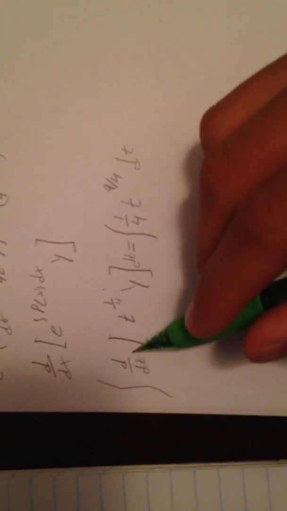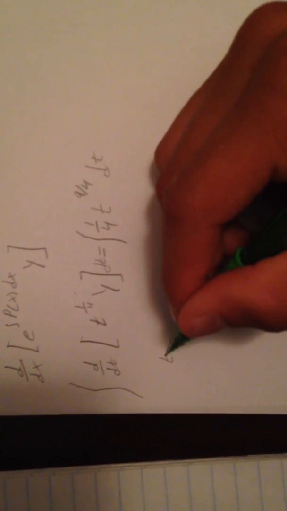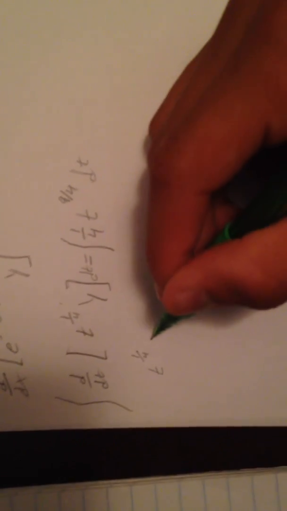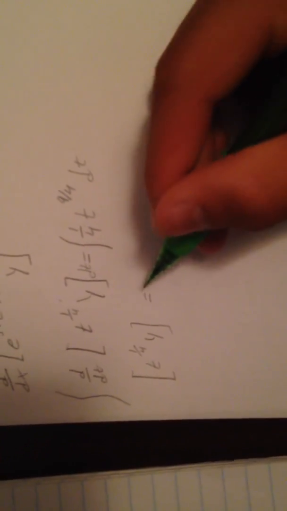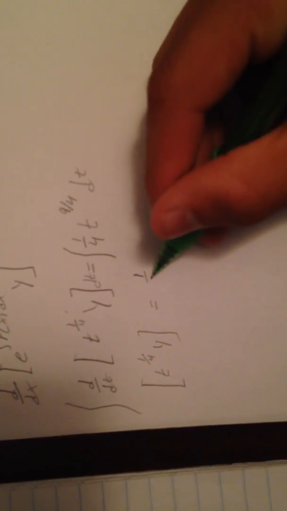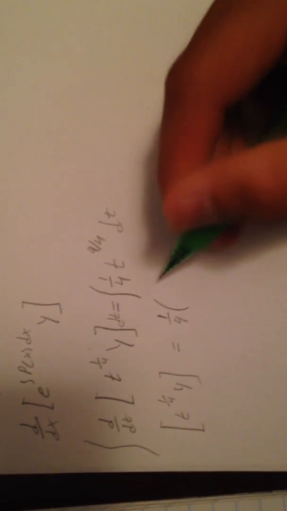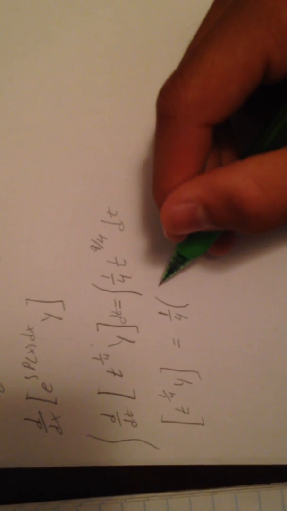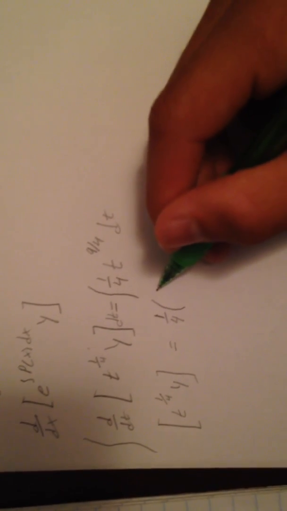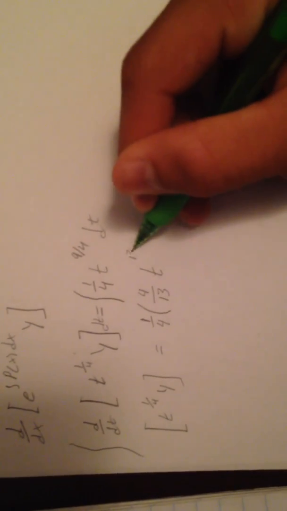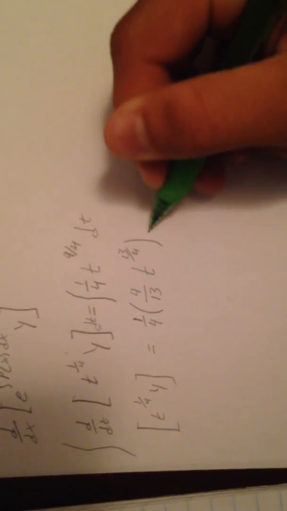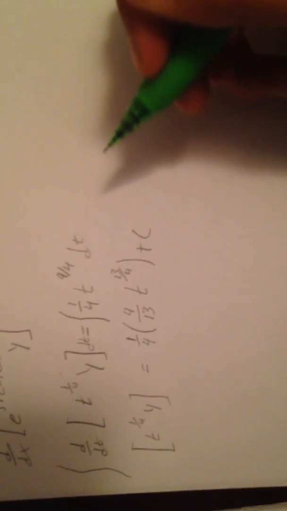Now the integral cancels out with the derivative of the left side, so you're just going to get t to the 1/4 y equals 1/4 times the integral of t to the 9/4, which you're going to get 13/4, and you're going to flip that over, so you're going to get 4 over 13 t to the 13/4 plus c. Don't forget your plus c.